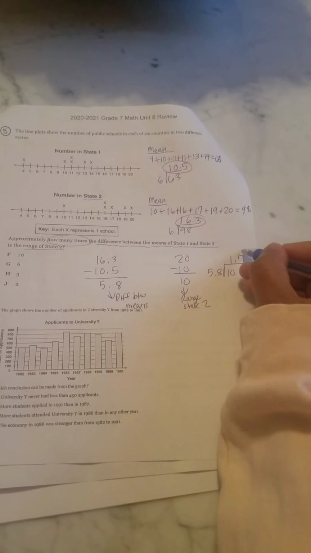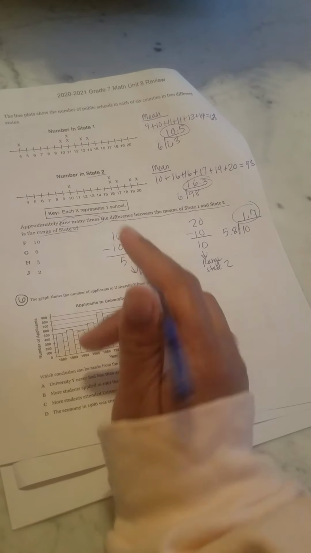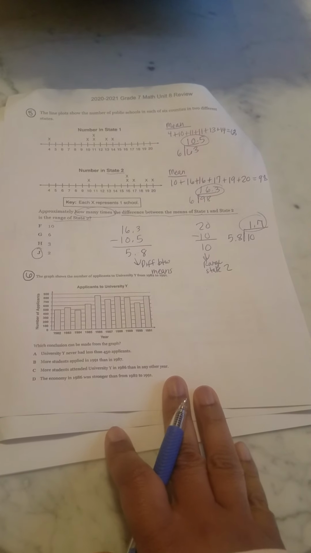If I divide that correctly, I will get around 1.7. Okay, and so as my answer, that is closest, or if I round it, it is closest to an answer of 2. So my answer is going to be J.